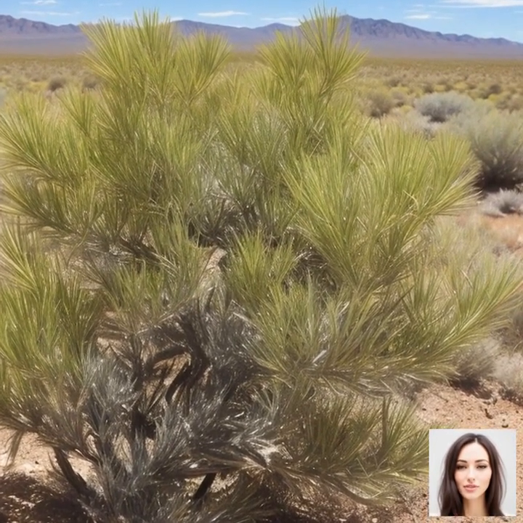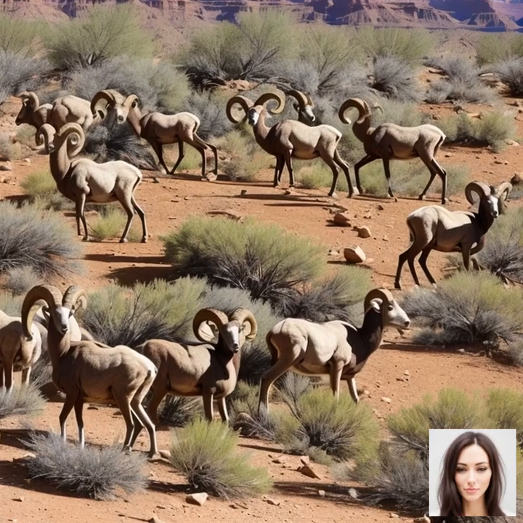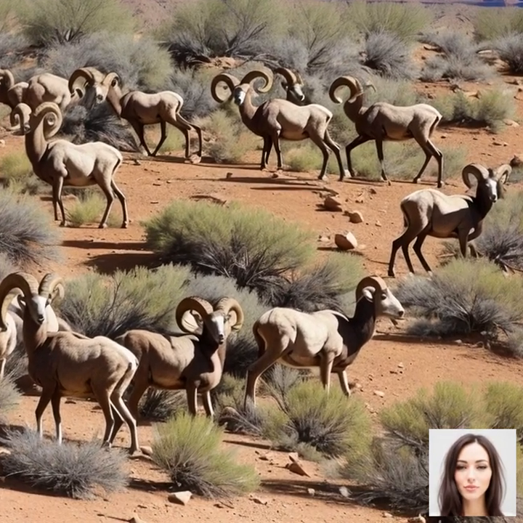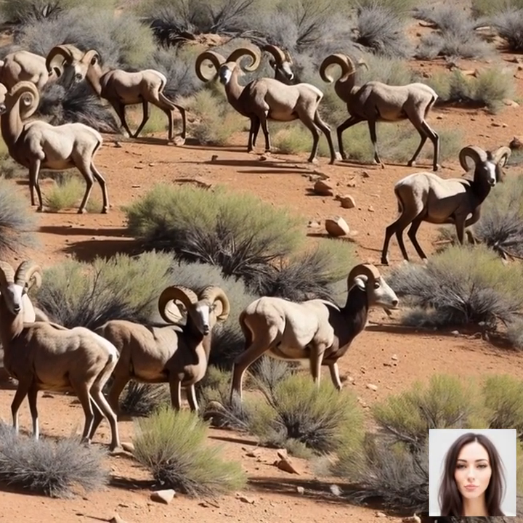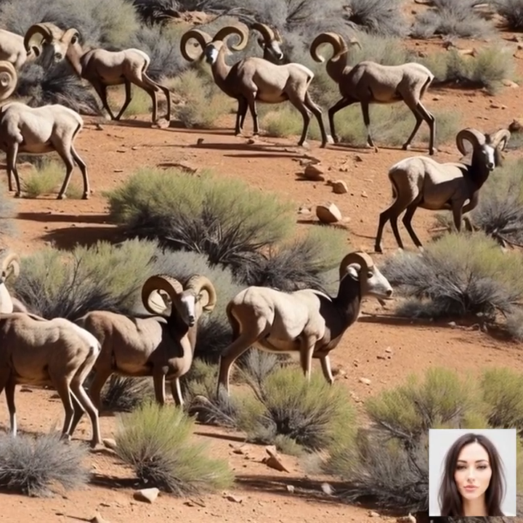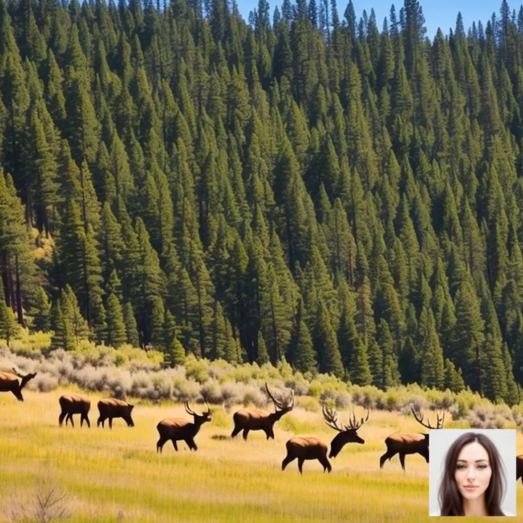Let's now explore the diverse ecosystems found within the Grand Canyon. This incredible natural wonder is home to a wide range of habitats and species, from the desert scrub near the rim to the unique microhabitats along the river corridor. These ecosystems support a variety of plant and animal life, making the canyon a truly vibrant and lively place.